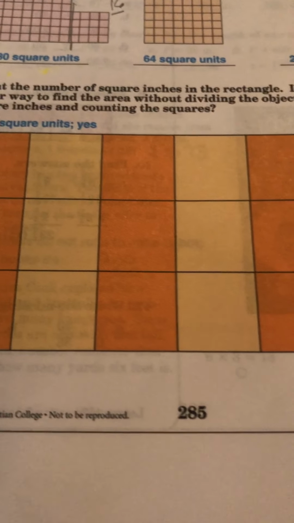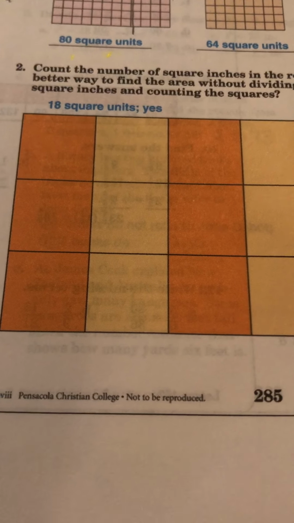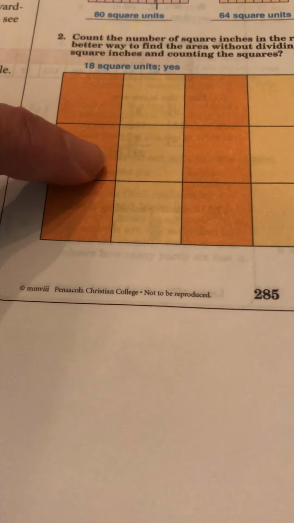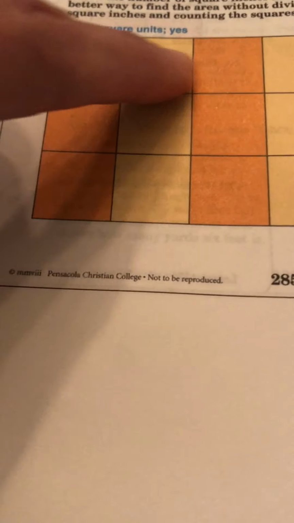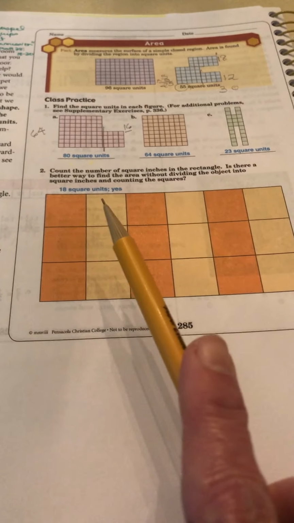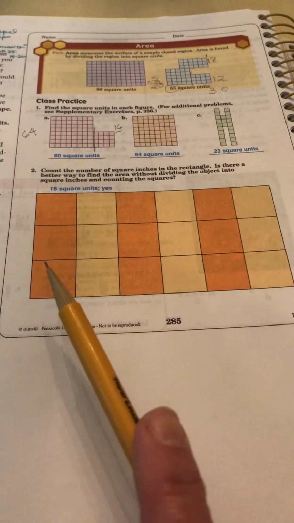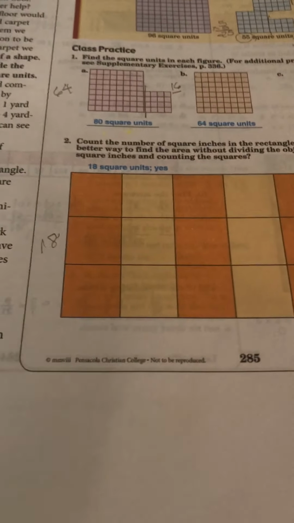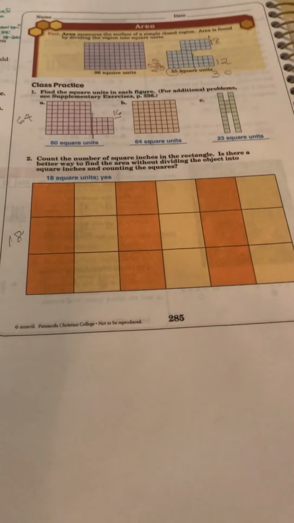Count the number of square inches in the rectangle. Is there a better way to find the area without dividing the object into square inches and counting? And it says yes, there are. Okay, now you can do 1, 2, 3. 1, 2, 3, 4, 5, 6. 3 times 6, class. Let's do it again. 1, 2, 3. 1, 2, 3, 4, 5, 6. 3 times 6 is what, class? 18 square units.